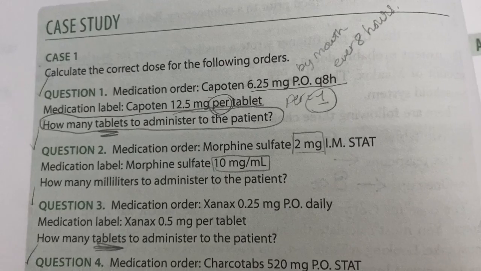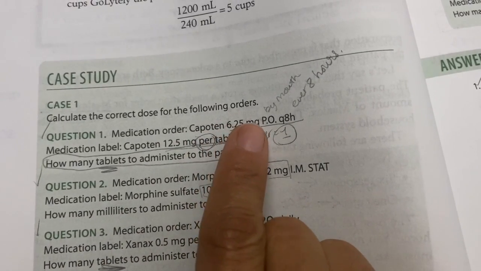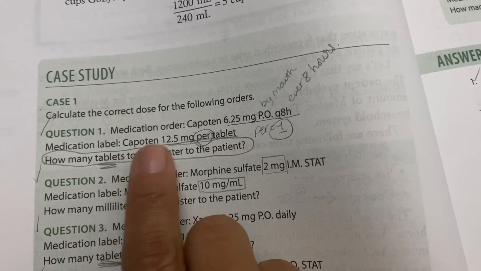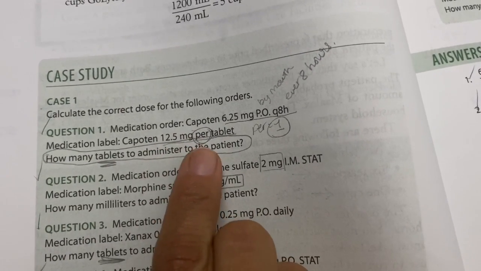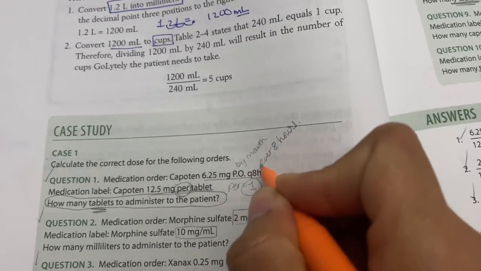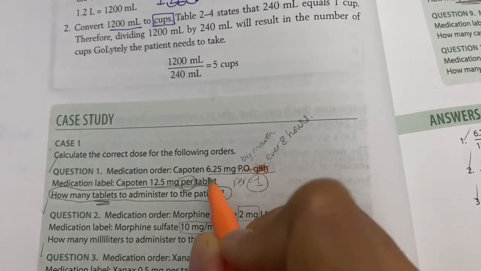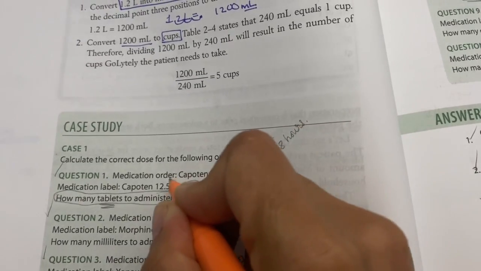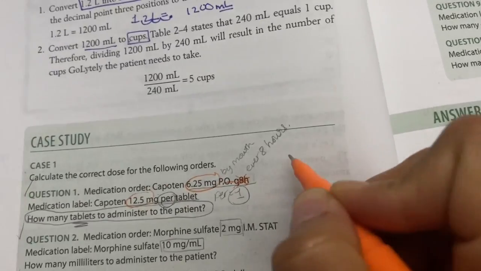For the first example that I wanted to go over, we're going to read the question. Always remember your medication order is your order, and your medication label is going to be your on hand. And always finish reading the question to see what it is asking for, so you are able to cross out anything that would not help you. And always remember, this is what I do: I will just circle exactly the numbers that are needed.